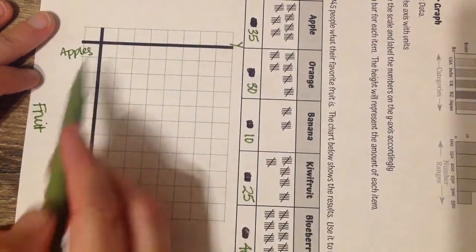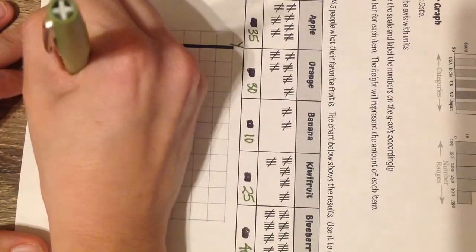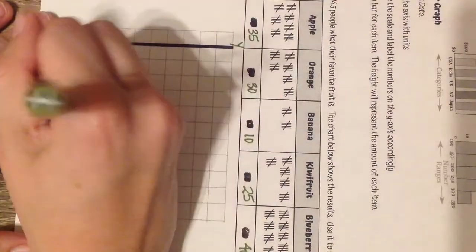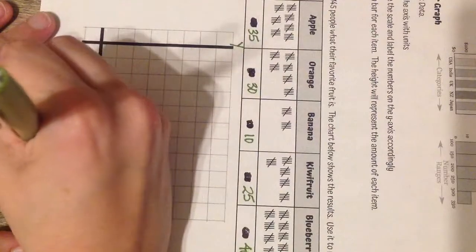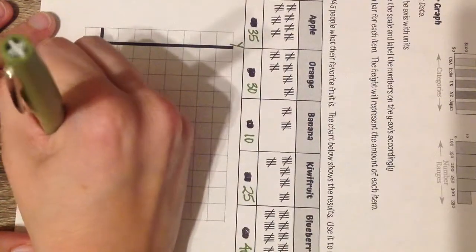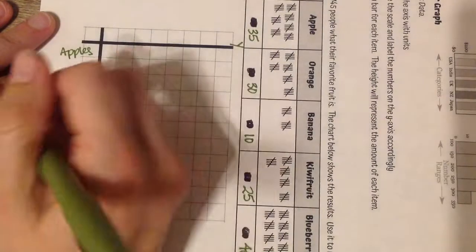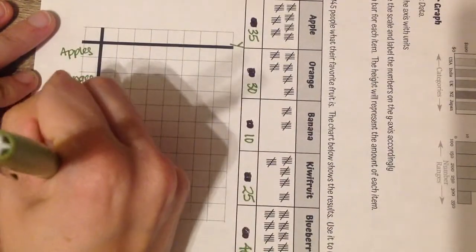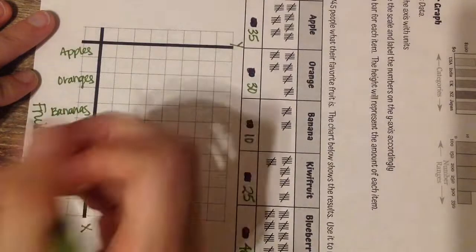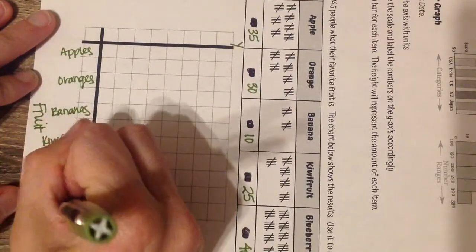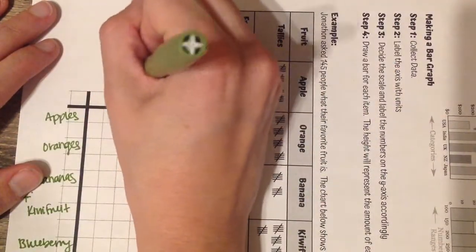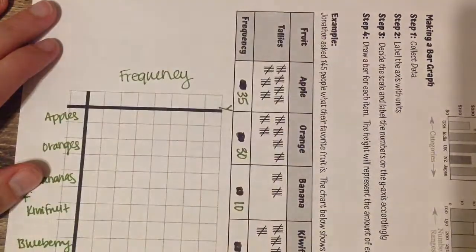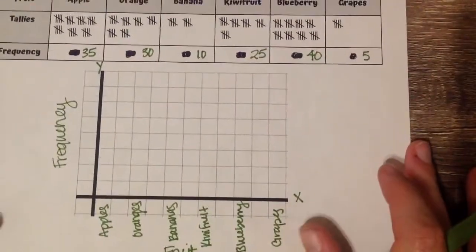Then remember, we leave a gap. Then the next one, oranges. Leave a gap. Then the next one, bananas. Leave a gap. Then the next one, kiwi fruit. Leave a gap. Then the next one, blueberry. Then leave a gap. And the last one, grapes. Then for our y-axis here, we're just talking about the frequency of how often these things occur. So that was step two.